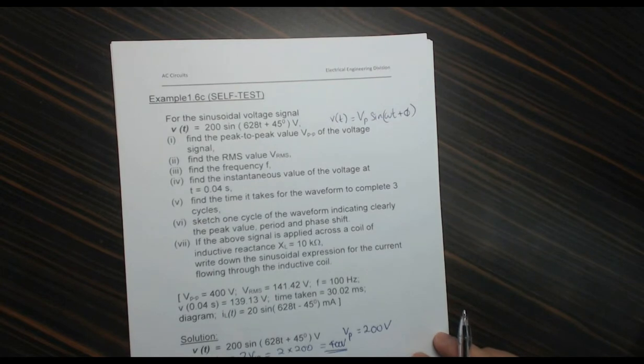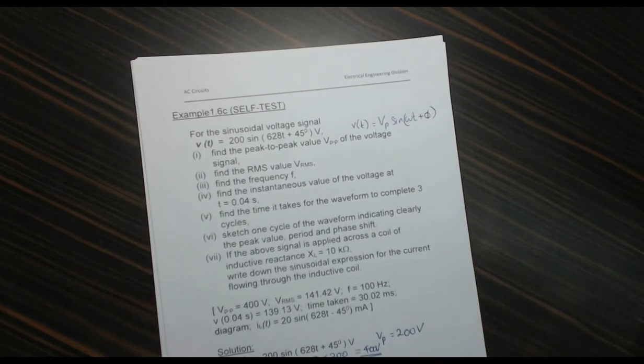Now, Vrms we learned earlier is actually V peak divided by root 2. Now I know V peak is 200, divided by root 2. That gives me 141.42. Remember, Vrms is the effective voltage.